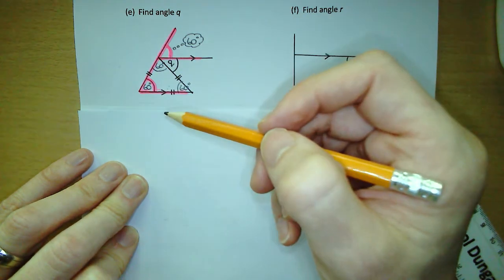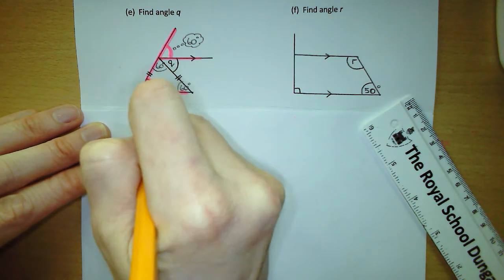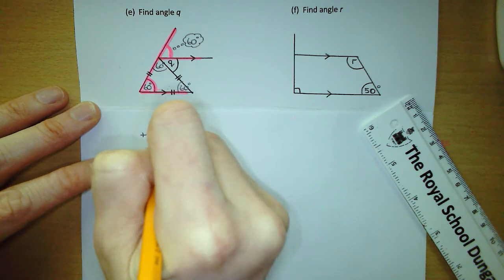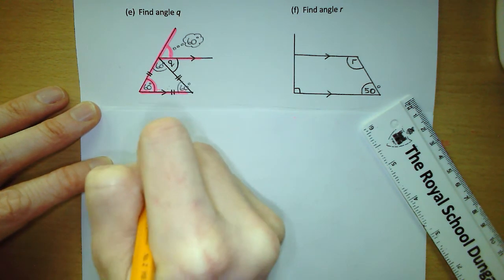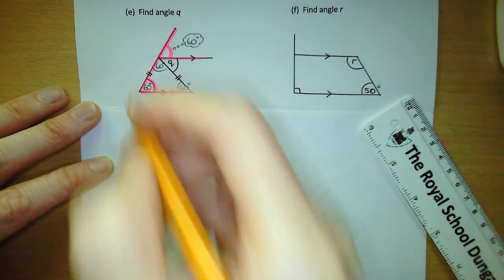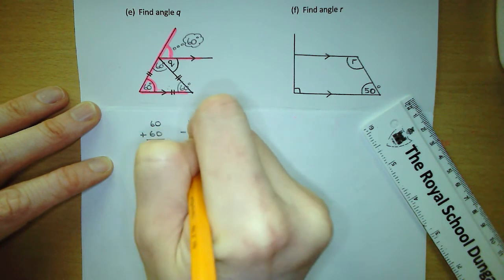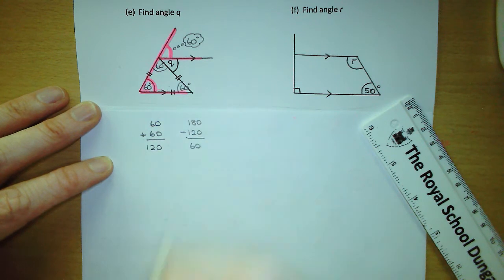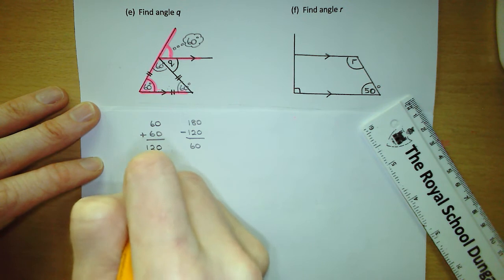There's more than one calculation to do here, so we need to show our working out. So we're going to add 60 above and the 60 below. So that's going to give us 120. We're then going to subtract that total from 180. And that's also going to leave us with 60. So that means that angle Q is equal to 60 degrees.